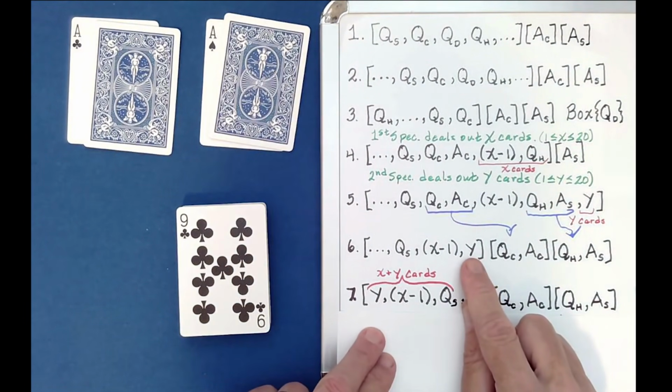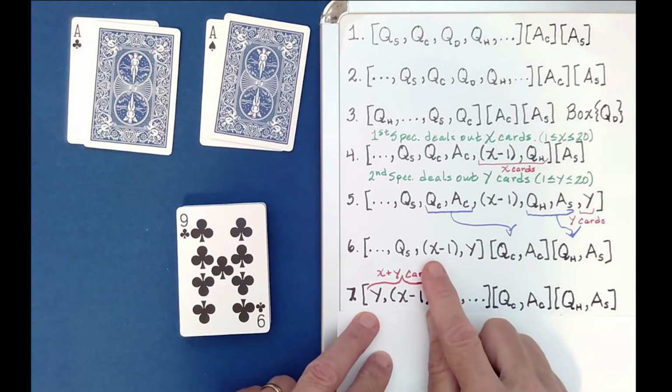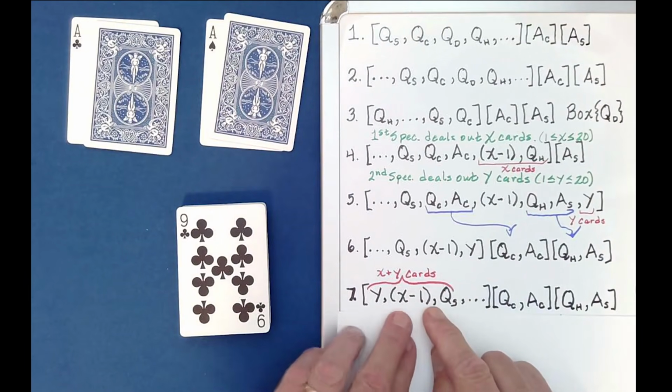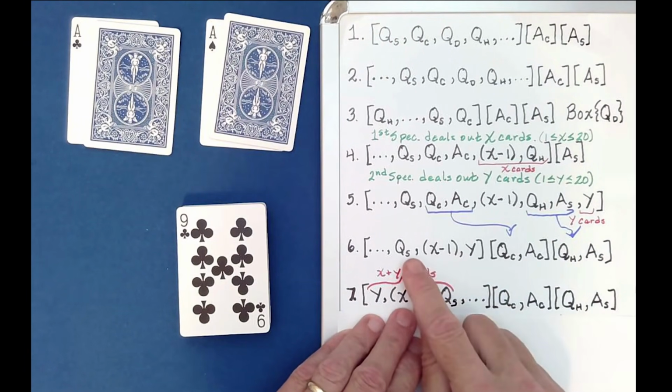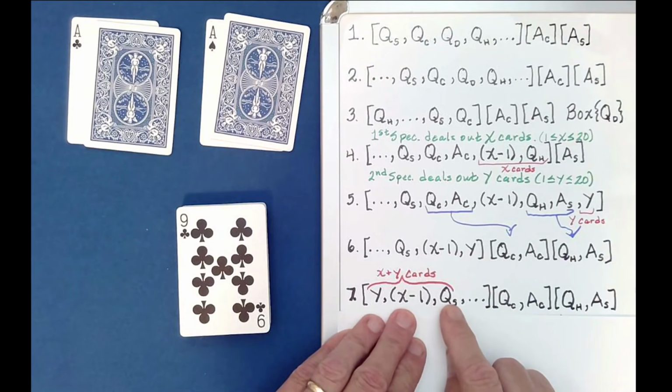So we had Y cards at the bottom. Now we have Y cards at the top, followed by x minus 1 cards that were above. Now they're below. And then we had a Queen of Spades above these. Now a Queen of Spades will be below those. And then whatever cards remain.